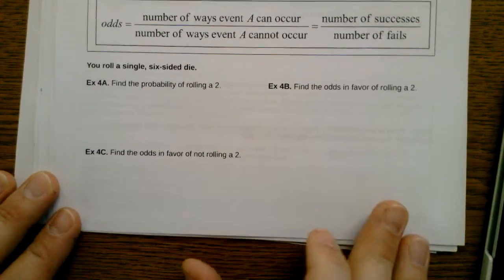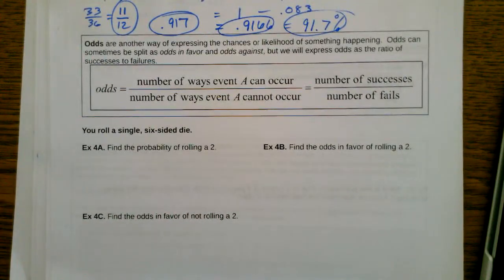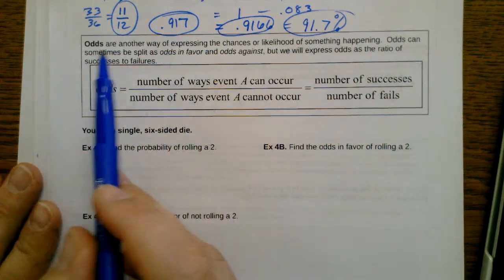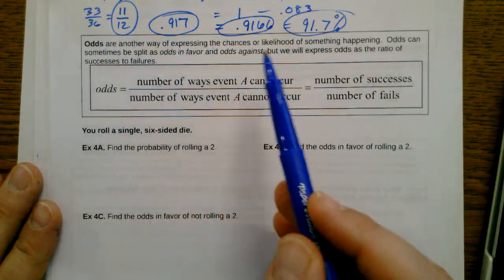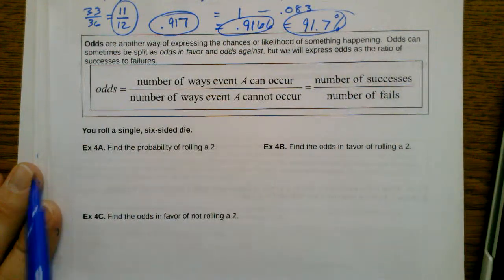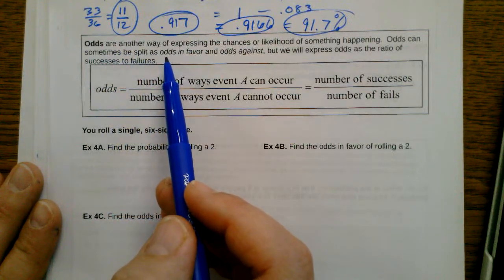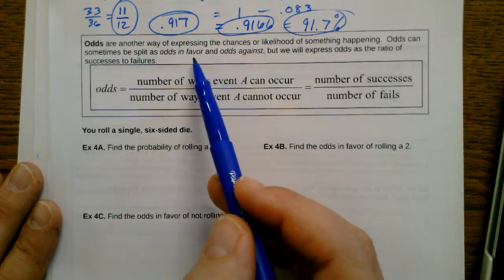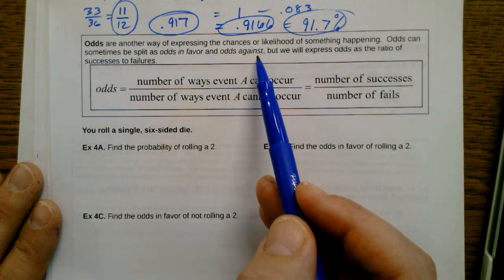Last but not least for today is looking at odds. Okay, so you might see this from time to time as looking at odds. Odds is very similar to probability. And as we take a look, it says odds are another way of expressing the chances or likelihood of something happening. Odds can sometimes be split as odds in favor of and odds against.